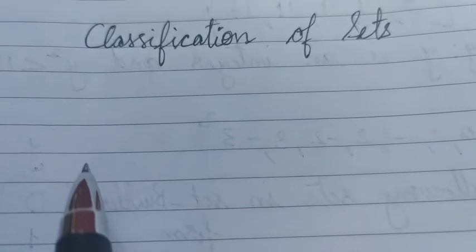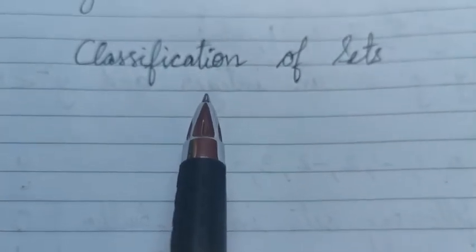Hello students, today's topic is classification of sets. In the last video we discussed how to form sets and we learnt the two different ways of expressing a set. So today it is classification of sets. Sets can be classified into three types.